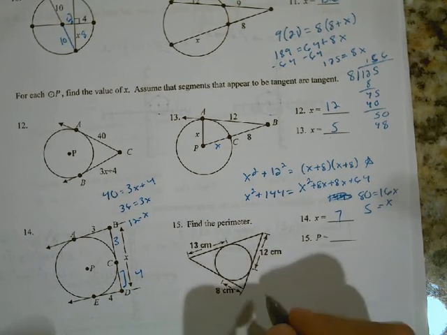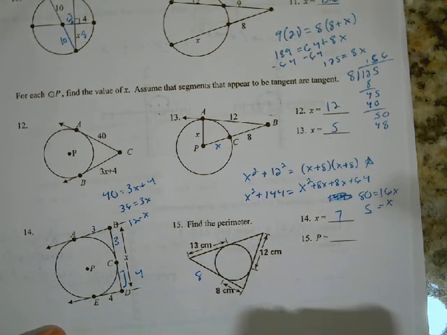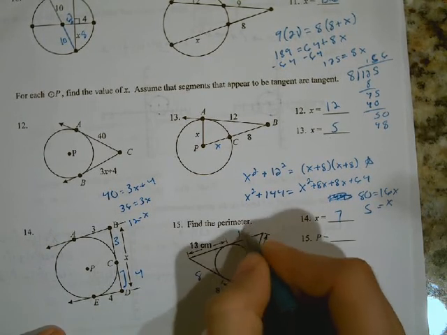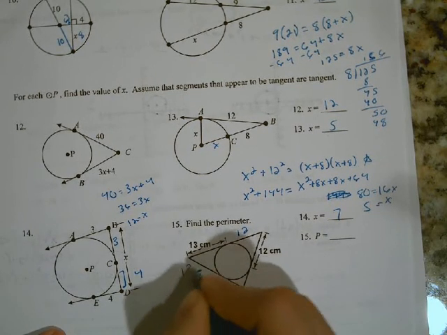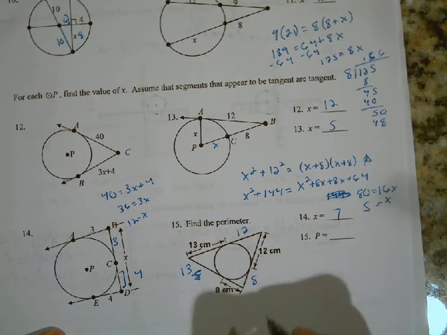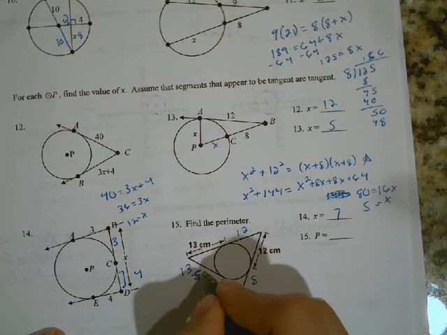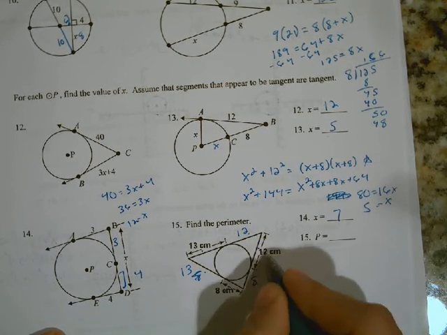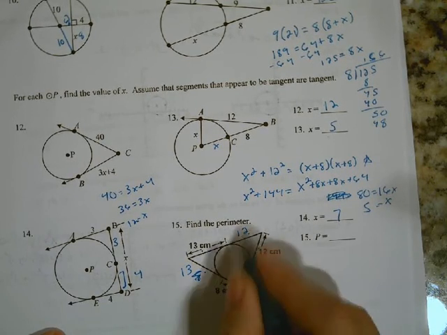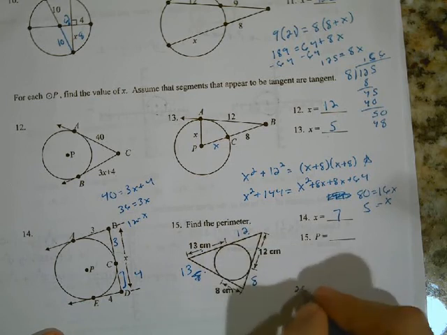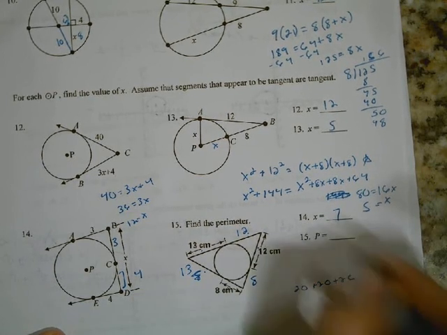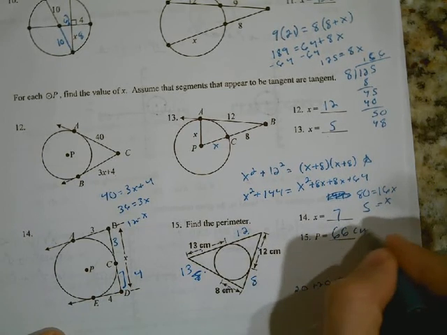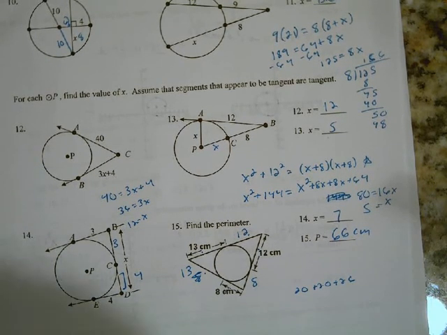Find the perimeter. This is 8, this is also 8, this is 12, this is also 12. 8 and 12 is 20. Oh, my bad, this is 13. Gracious, how embarrassing. 8 and 8, 13 and 13, 12 and 12. 8 and 12 is 20. So I have 20 plus 20. 13 plus 13 is 26. That will give me 66 for my perimeter. We'll slap the centimeters on there and be done with this page.